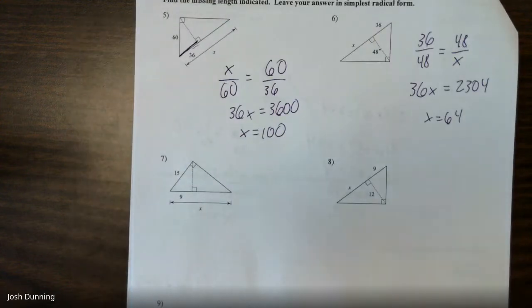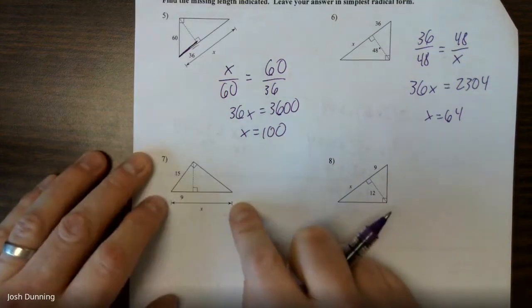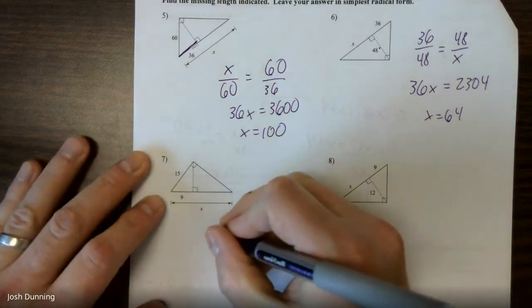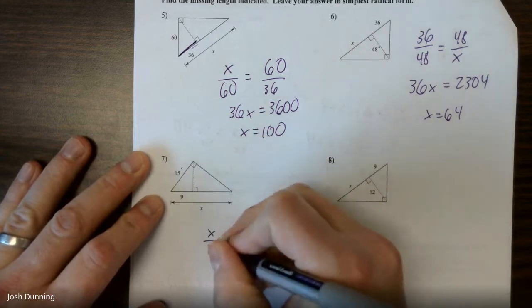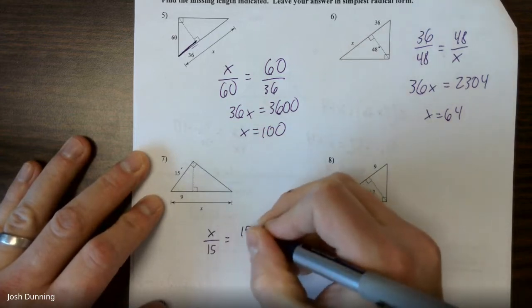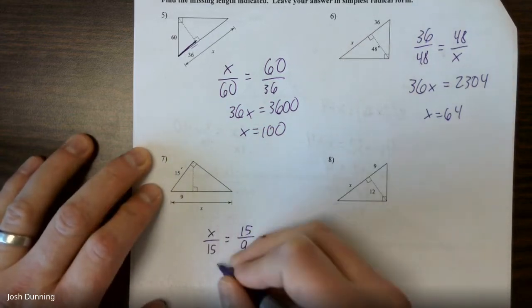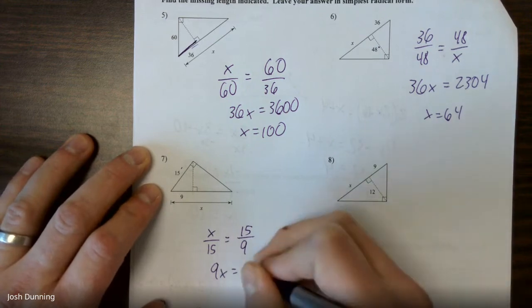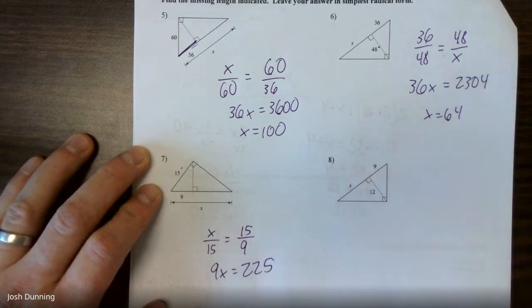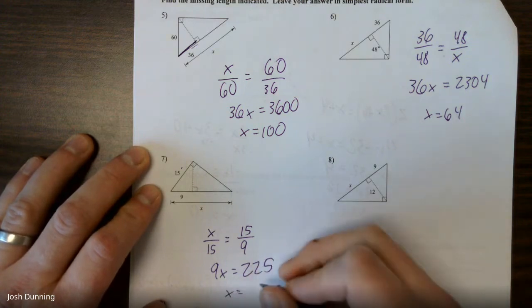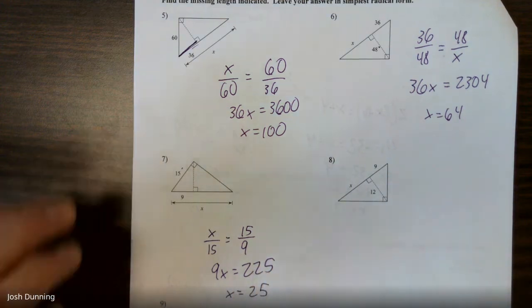Number 7. Oh, back to the whole hypotenuse rule here. So the hypotenuse over the leg, and then the leg over the projection. Cross multiply again, and then divide by your 9. 25.